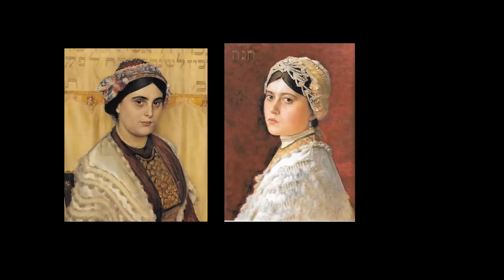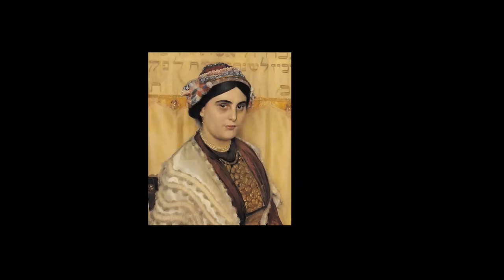So in this picture she's wearing a wig, and she's wearing this wonderful headdress with pearls. But beautiful though they are, in these pictures of young women, he seems to be perhaps more interested in their clothing and costume than he is in them as individual human beings.